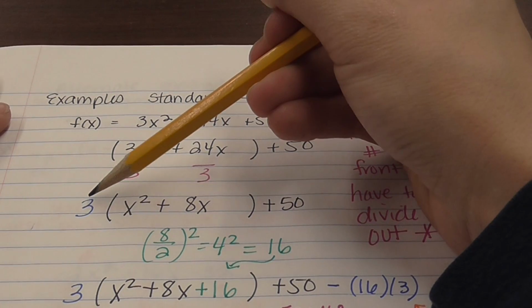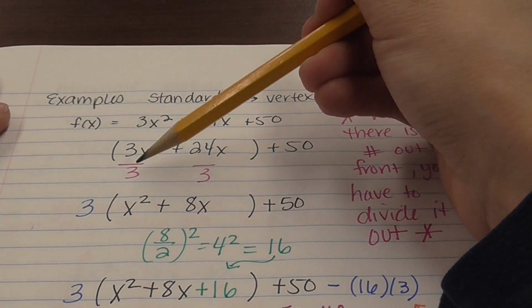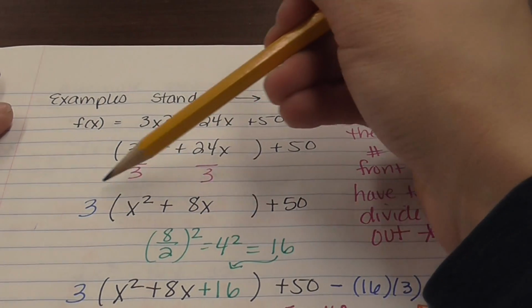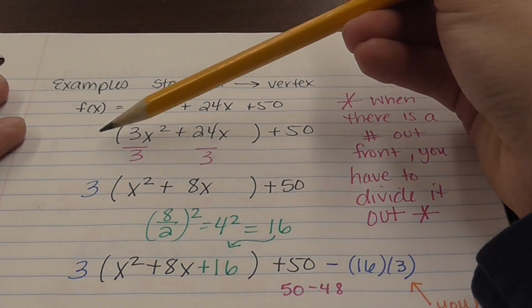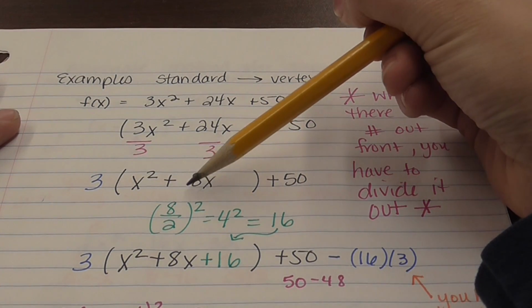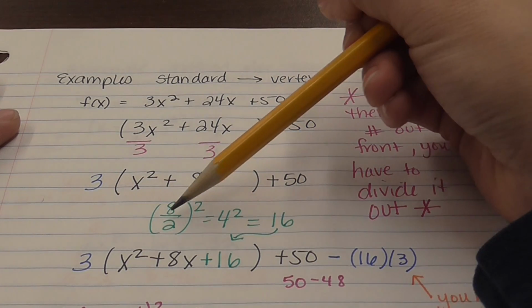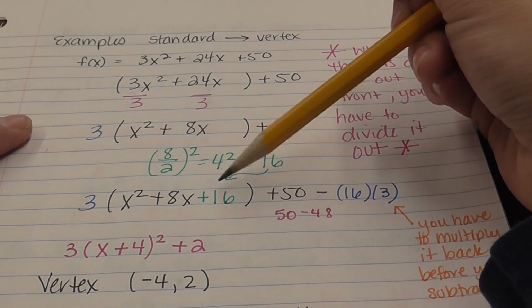So if I were to look at this and distribute it, I would have gotten 3x plus 24. So see how I would have ended up there? I'm just pulling it out front. So I'm going to pull that 3 out front before I do anything else. Now I'm going to take half of this number and square it. So half of 8 is 4, 4 squared is 16. So 16 goes right in here.